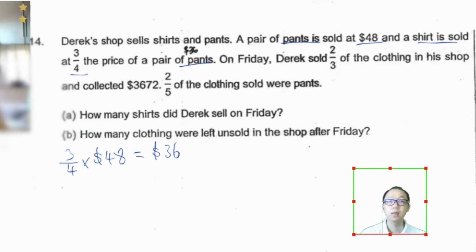Okay, so Derek sold 2/3 of the clothing and collected 3672. 2/5 of the clothing to what? Shirts and pants. How come there's clothing? Collected 3672. Oh, clothing means general shirts and pants. Honestly, I didn't know that. I thought clothing means what you wear on your upper body. Okay, so the clothing is referring to everything.